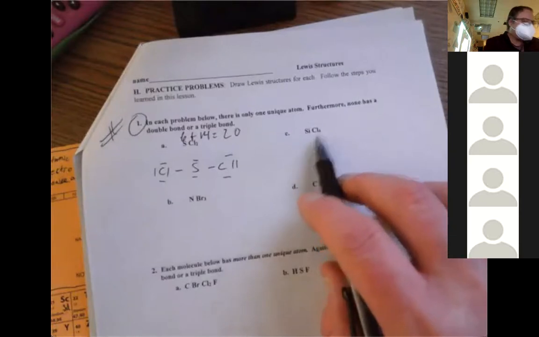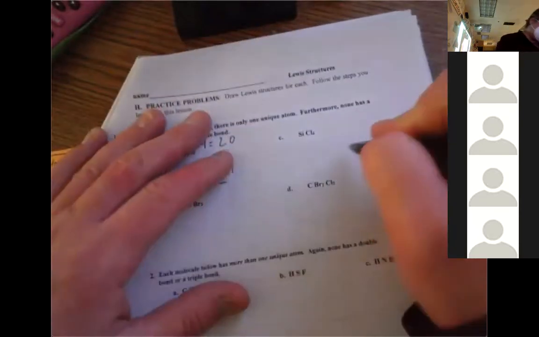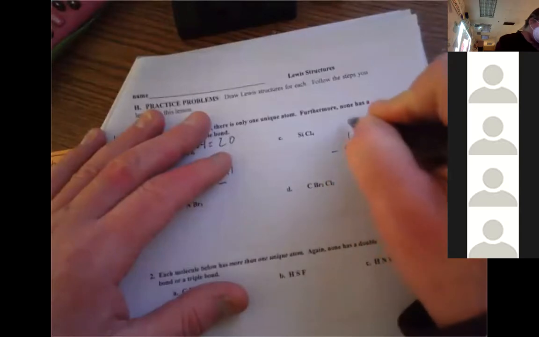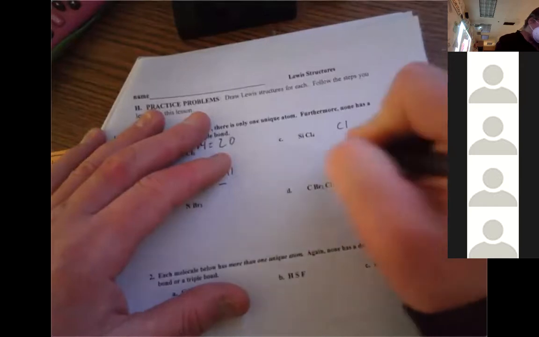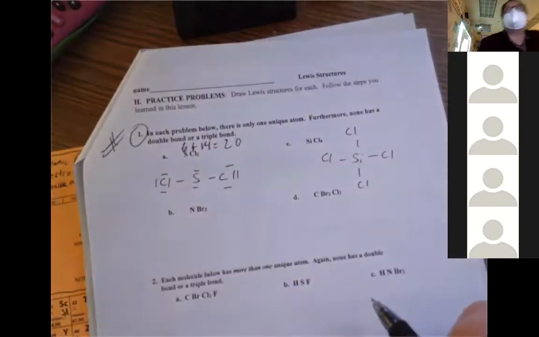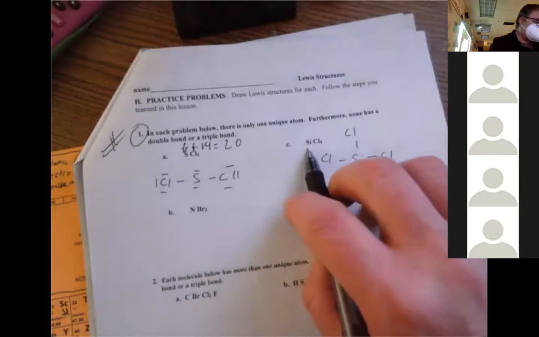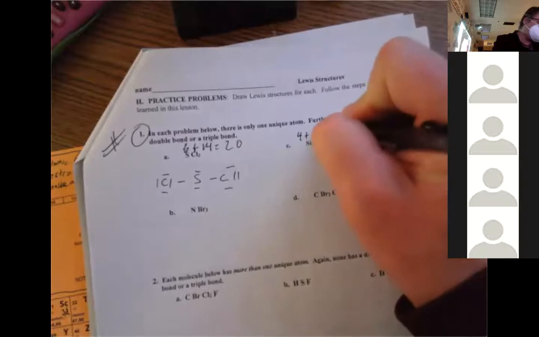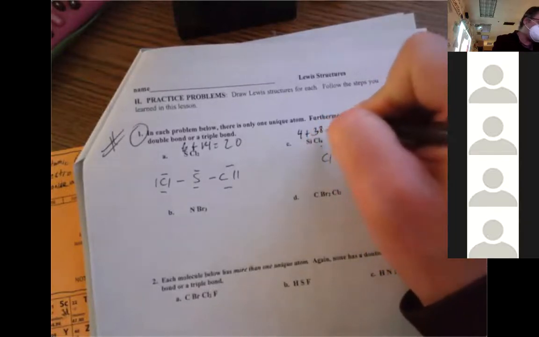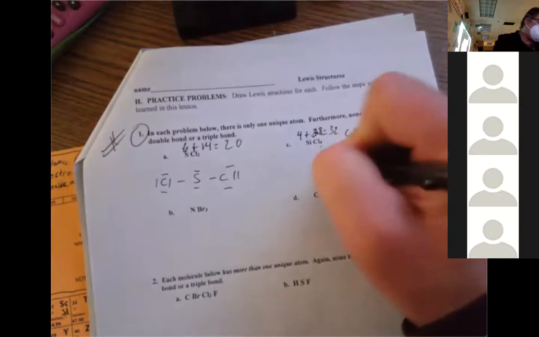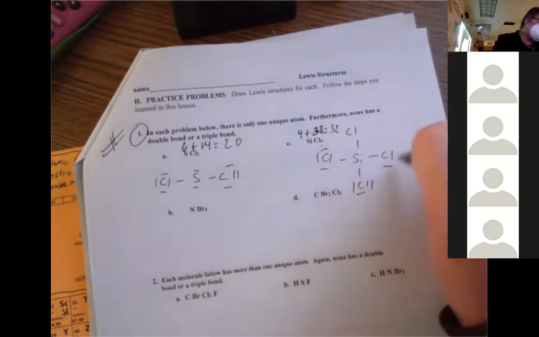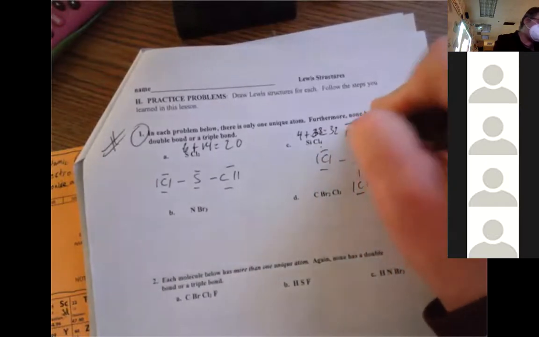Here we have SiCl4. So we have Si in the middle. So we have Cl, Cl, Cl, and Cl. There's 4 Cl's around it. Si is 4 plus 4 times 7, which is 28, plus 4 is 32. So we have 2, 4, 6, 8, 10, 12, 14, 16, 18, 20, 22, 24, 26, 28, 30, 32.